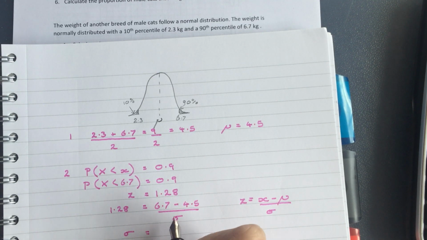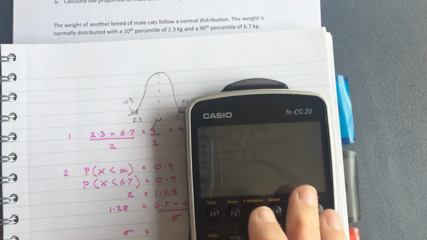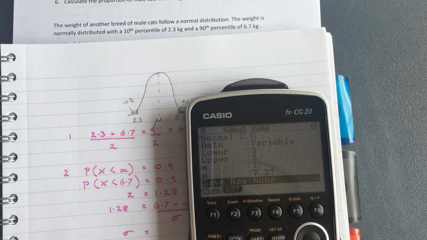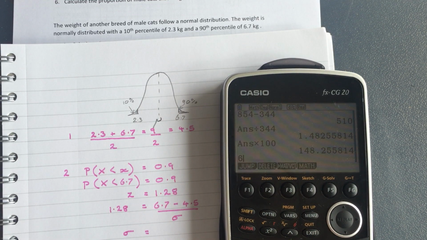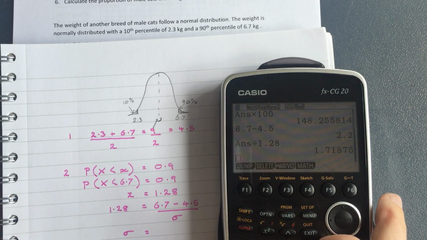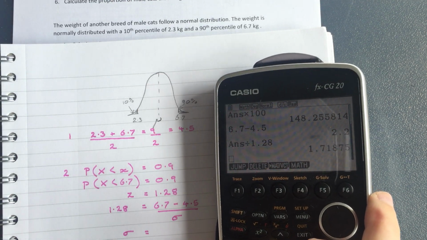So rearranging, we can times both sides by that and then divide both by that. So we should have 6.7 take away 4.5 divided by 1.28, which is 1.72.